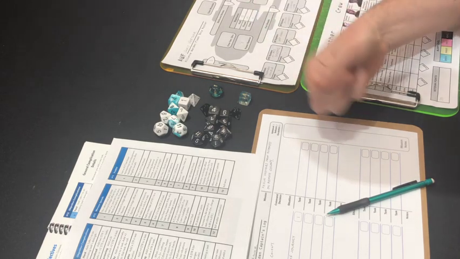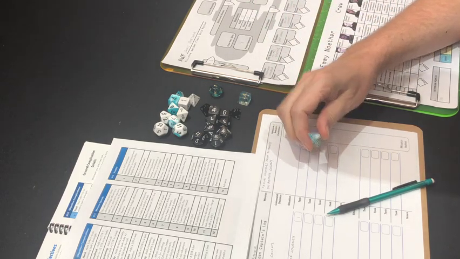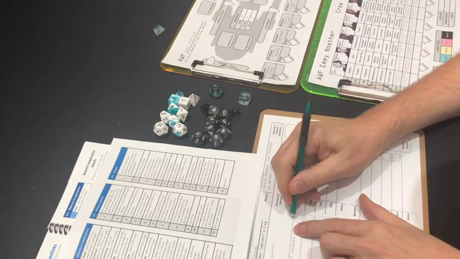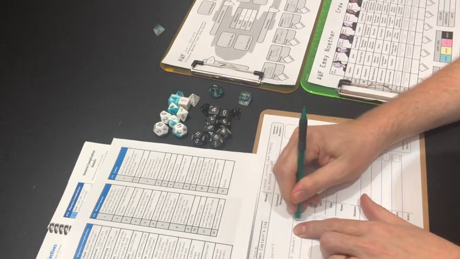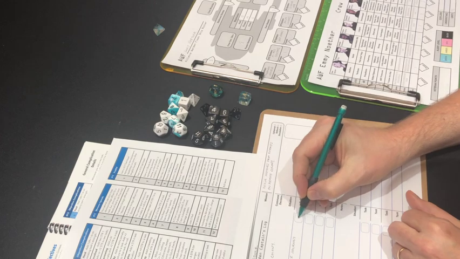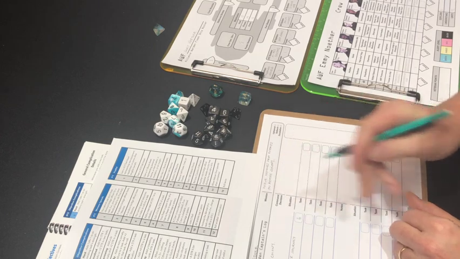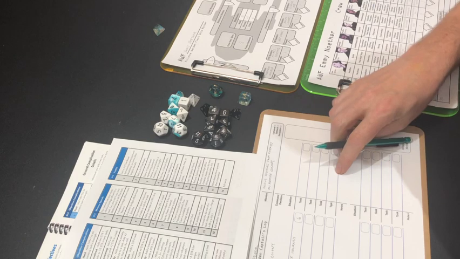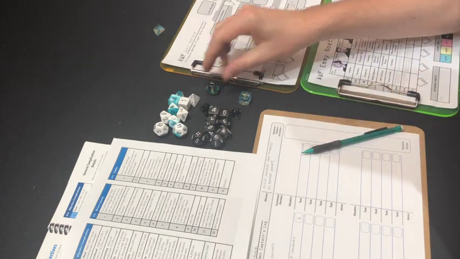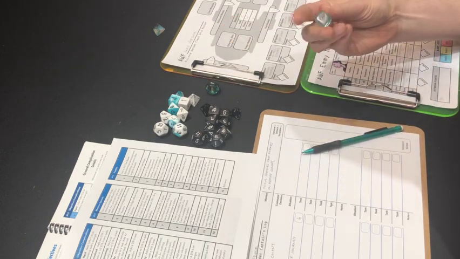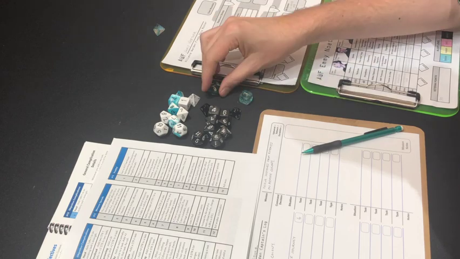So let's do that. 4. So I add 5 to this strength. So for some reason, this is a long, harrowing journey. Maybe it's very far away and we have to really push ourselves to get there in time. Okay, so that's the first complication. We have 3 more to go.